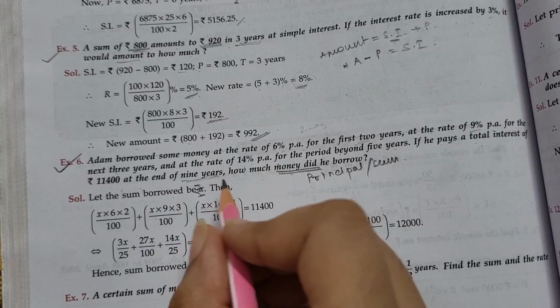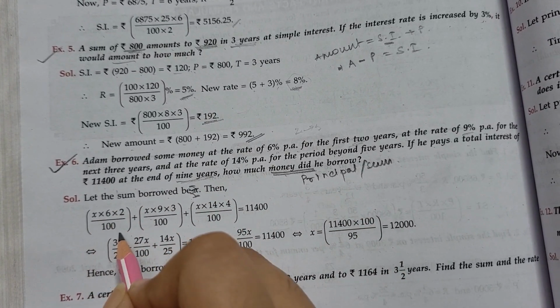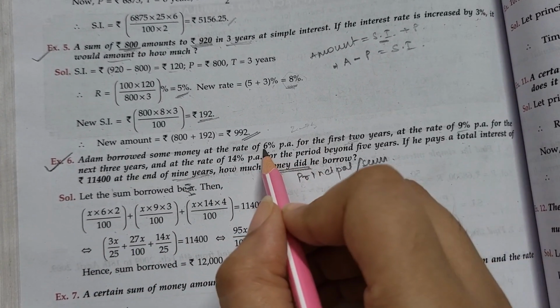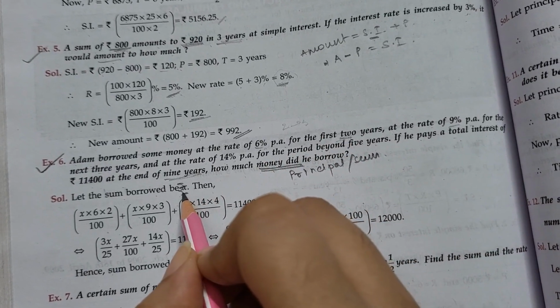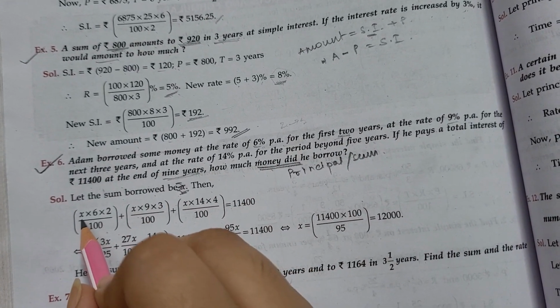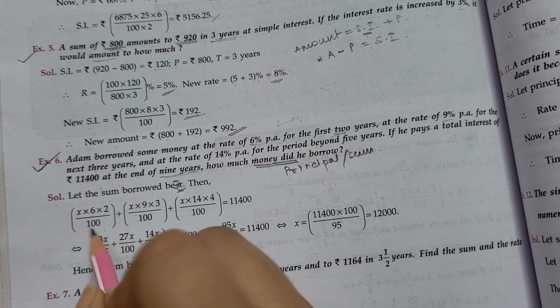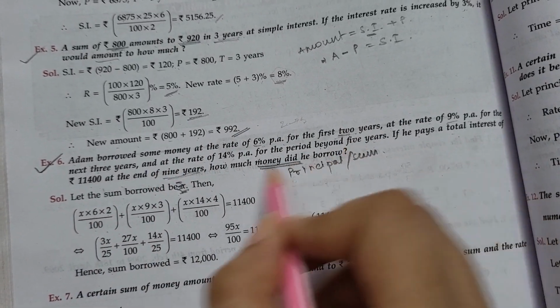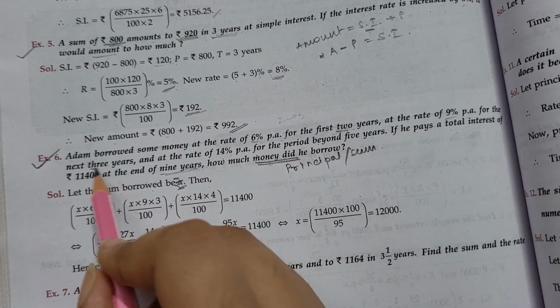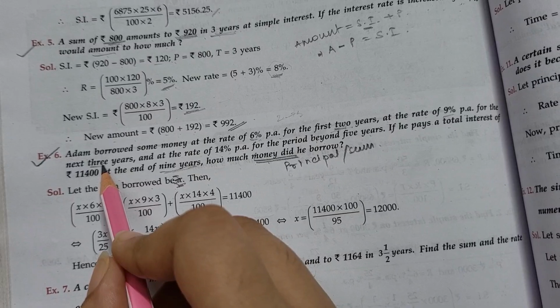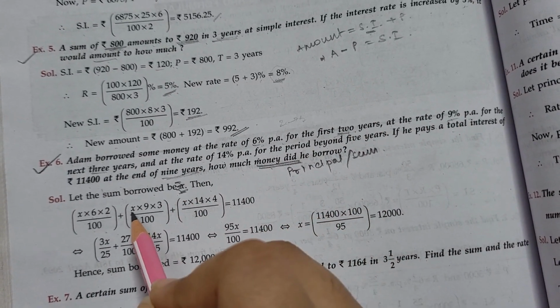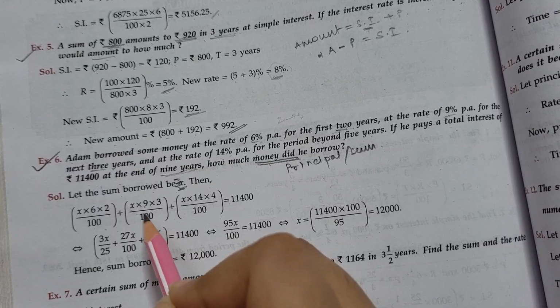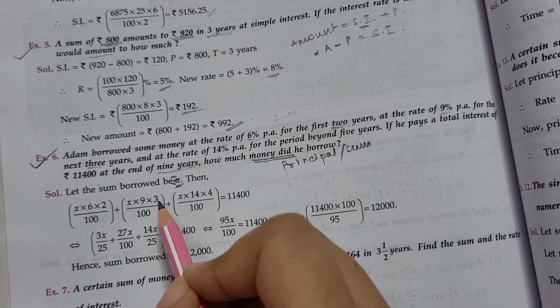Then for the first 2 years, what is the simple interest? The rate is 6, time is 2, and principal is X. So PRT by 100 is for the first 2 years. Now the next says for the next 3 years. So time is 3, rate is 9, and principal is X. So PRT by 100 gives X into 9 into 3.